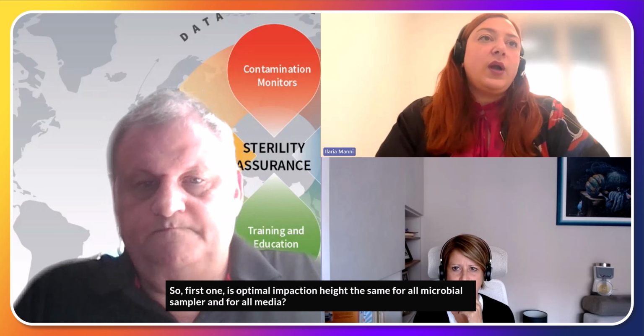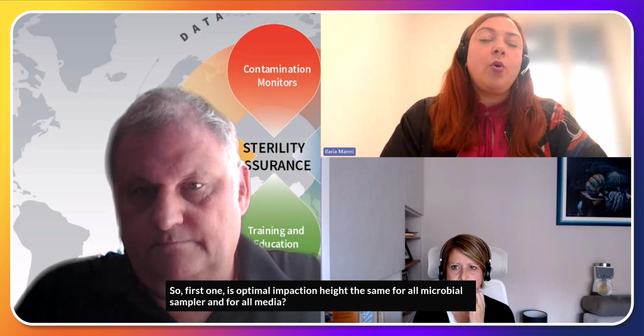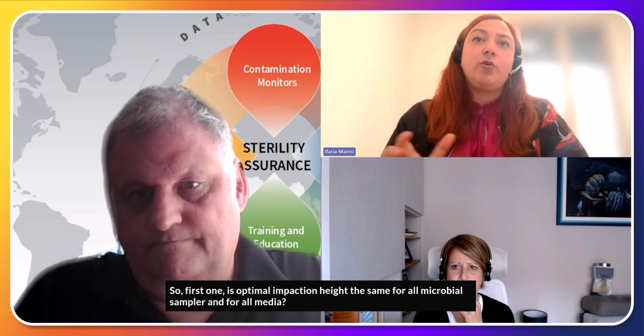So first one, is optimal impaction height the same for all microbial samplers and for all media? Well, no, I think I touched on that a little bit. For us, we have a fixed slit width, so the only variable for us would be the height, that 0.5 to 1.5 millimeters.